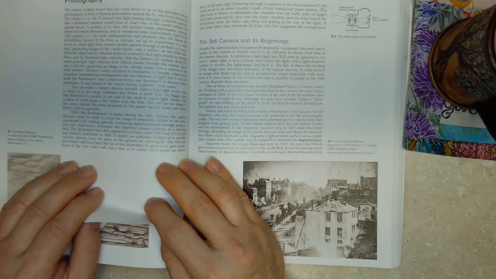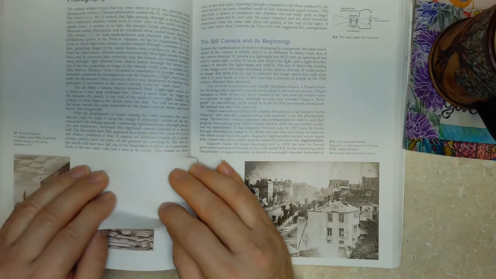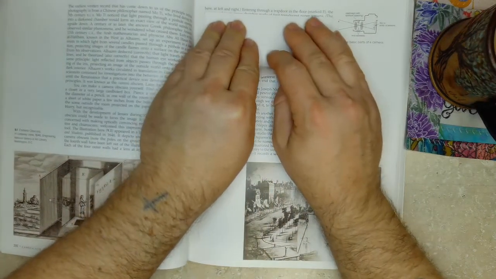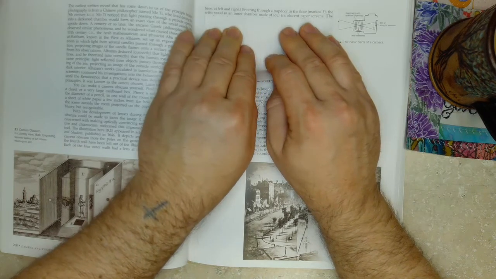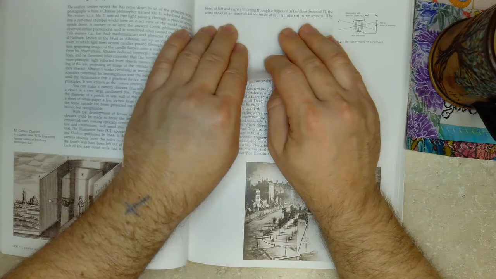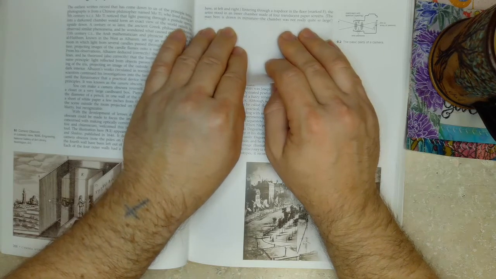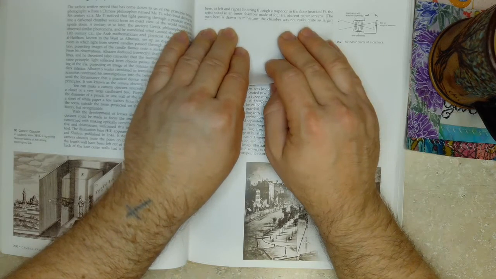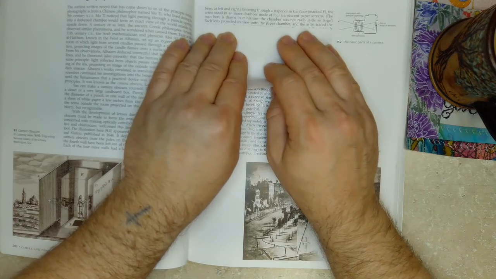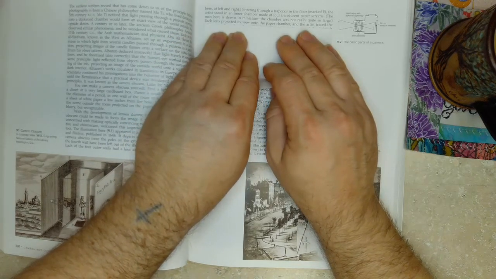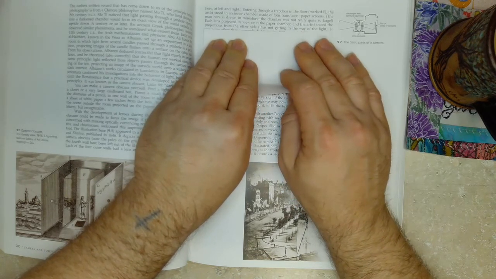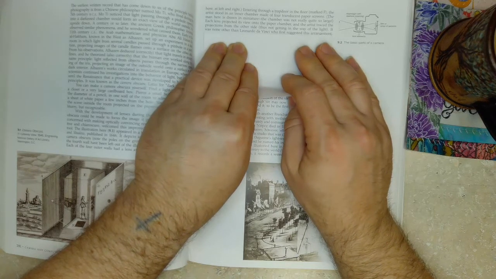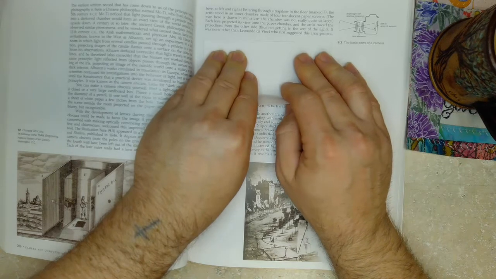Each of the four outer walls had a lens at its center. Two lenses are shown here at left and right. Entering through a trapdoor in the floor, marked F, the artist stood in an inner chamber made of four translucent paper screens. The man here is drawn in miniature. The chamber was not really quite so large. Each lens projected its view onto the paper chamber, and the artist traced the projections from the other side, thus not getting in the way of the light. It was none other than Leonardo da Vinci who suggested this arrangement.